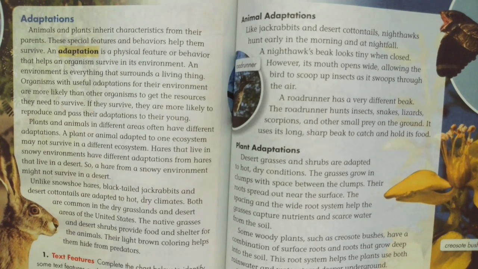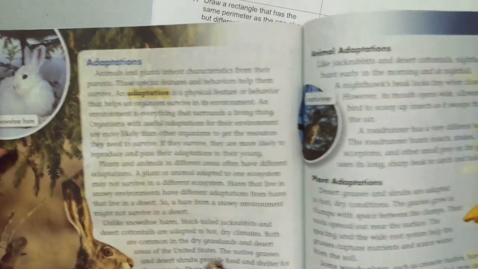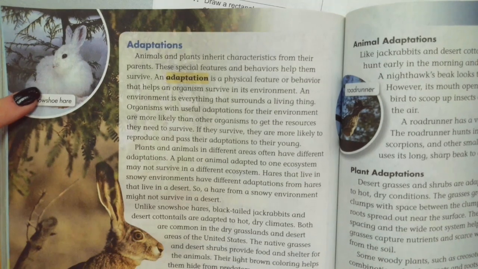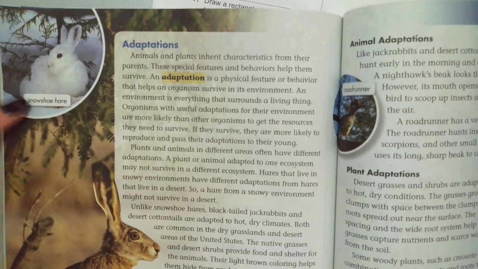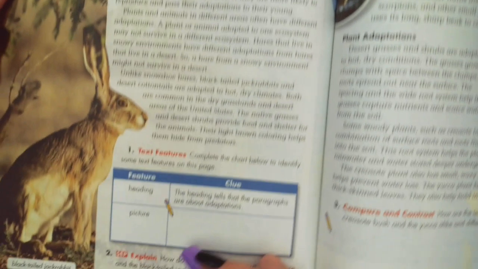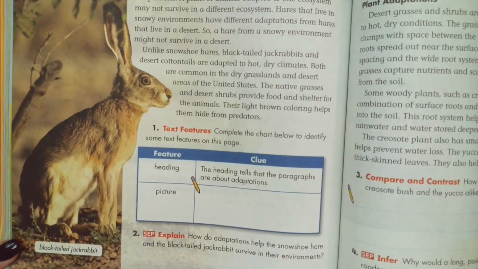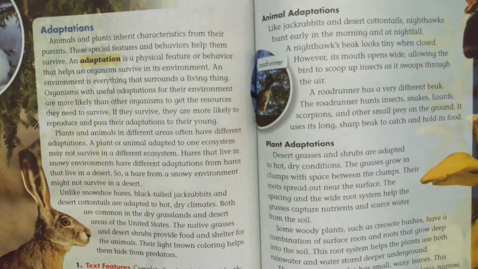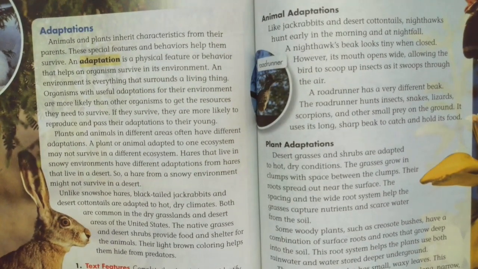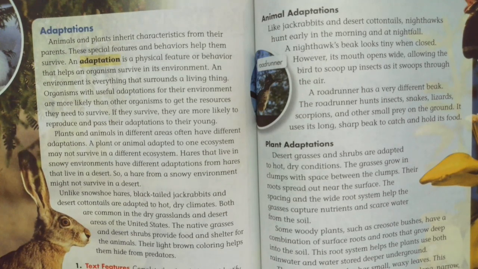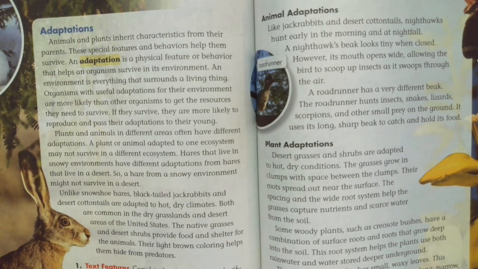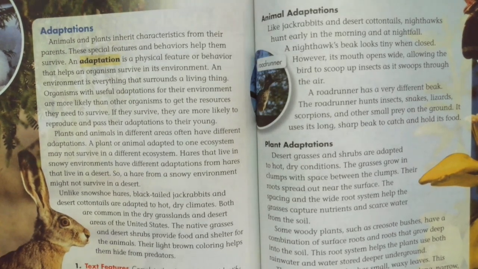So on page 202, starting off talking about adaptations. I look up here and I see this cute little rabbit, the snowshoe hare. And then down here I see another rabbit, and this is the black-tailed jackrabbit. So they're clearly in the same family of animals, but they look very different. And we're going to read about why they look different.